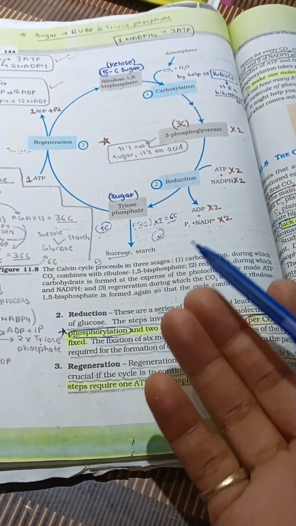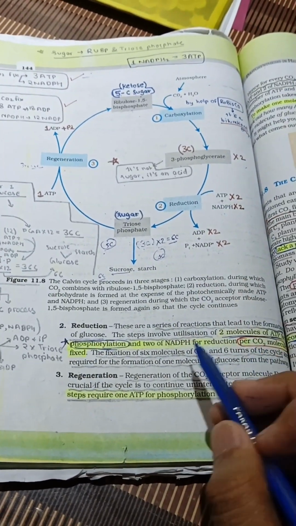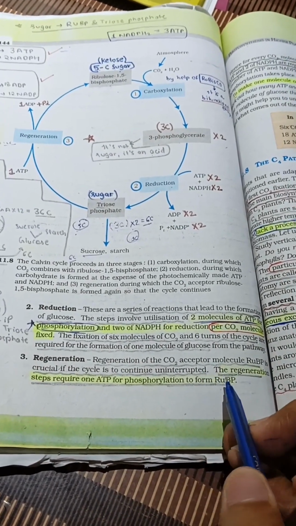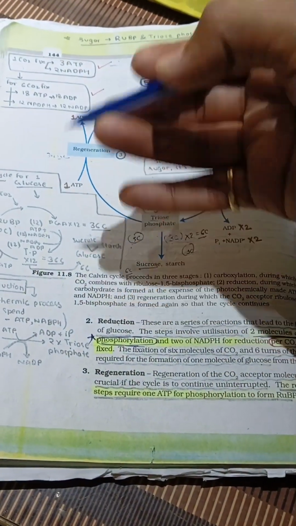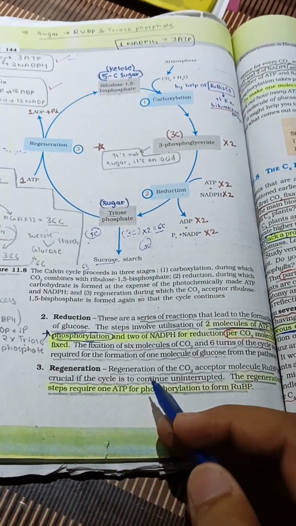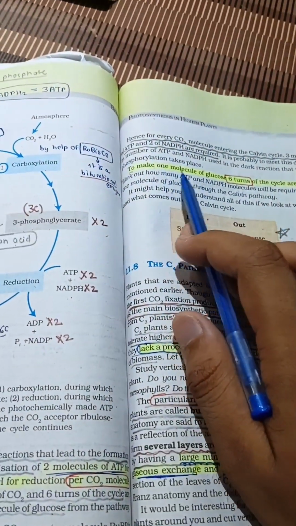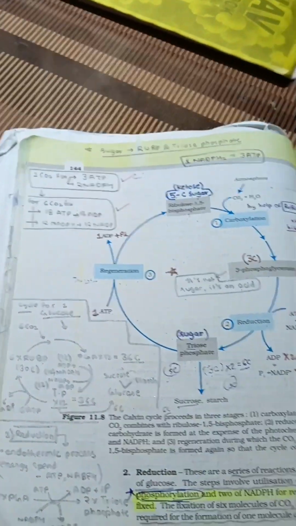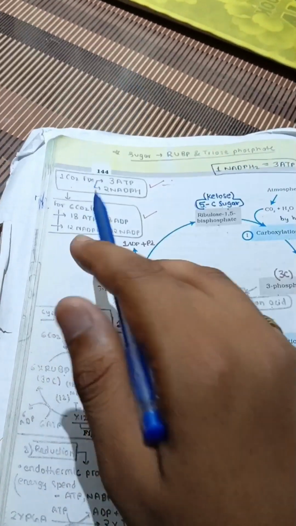And if we talk about the NCERT lines, it says 2 molecules of ATP for phosphorylation and 2 NADPH for reduction to triose phosphate. And regeneration also, it says the regeneration step requires 1 ATP for converting it to RuBP. So it's also a crucial step if the cycle is to continue uninterrupted, as I said. Now it says that to make 1 molecule of glucose, 6 turns of the cycle are required, and for 6 turns it needs 18 ATPs and 12 NADPH, and it's an important question.